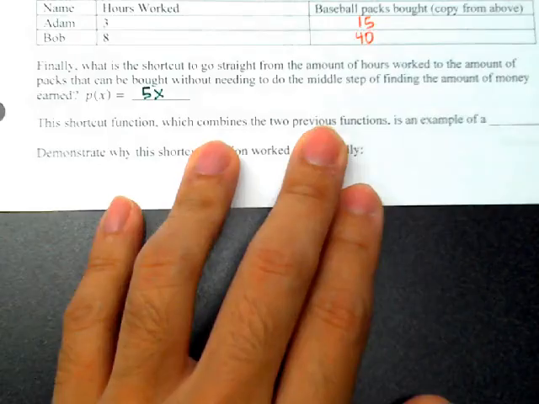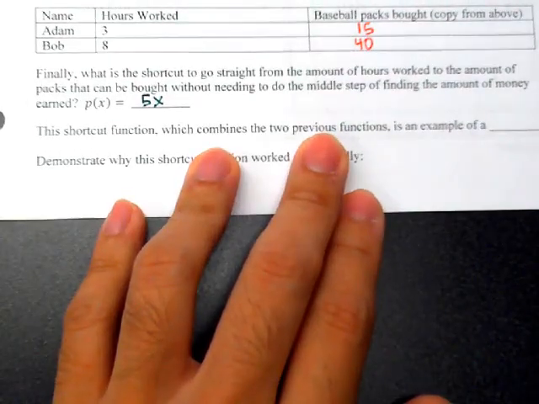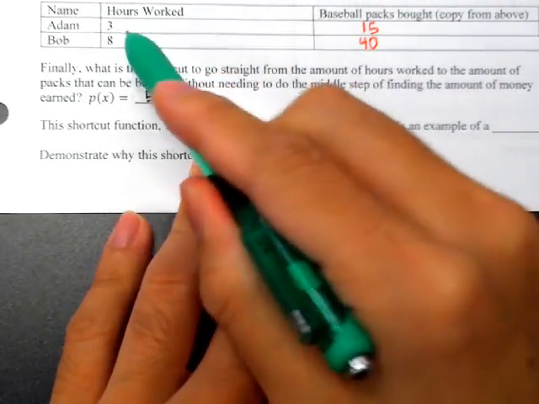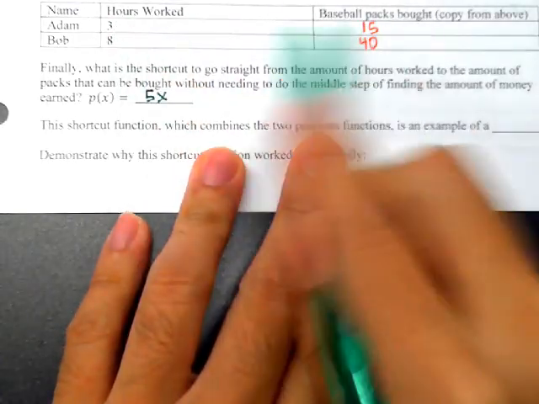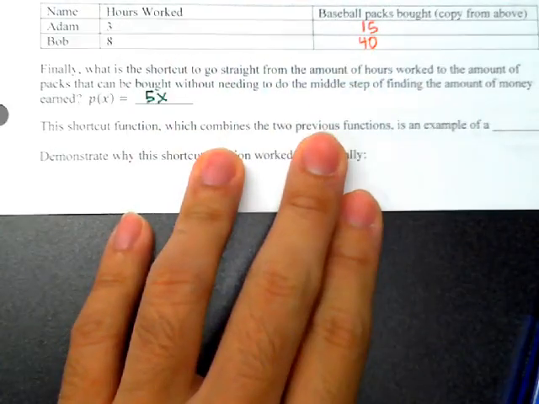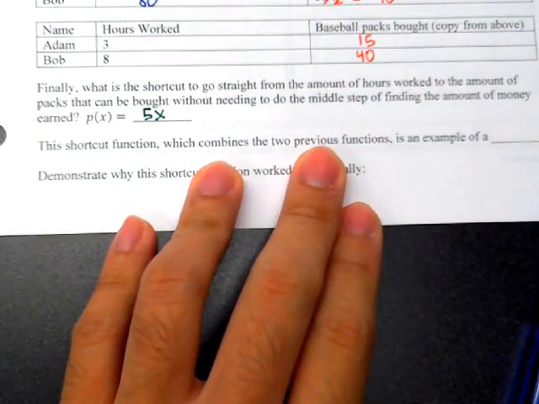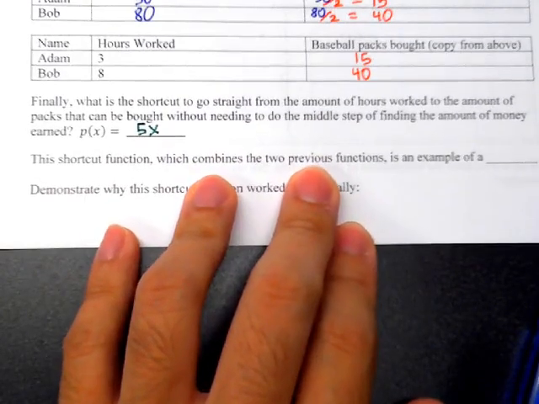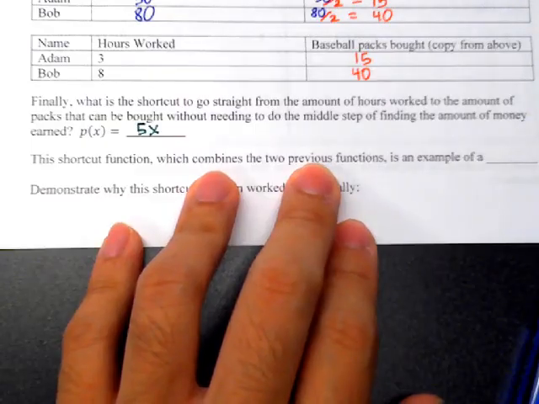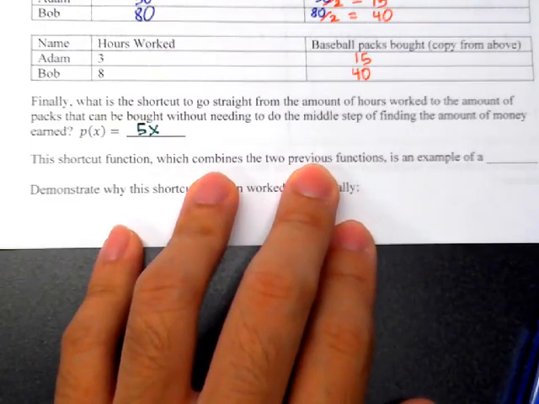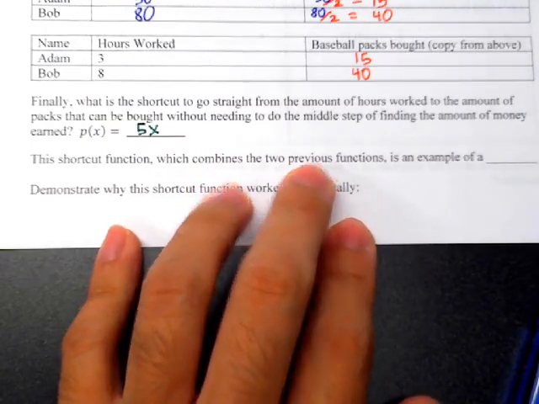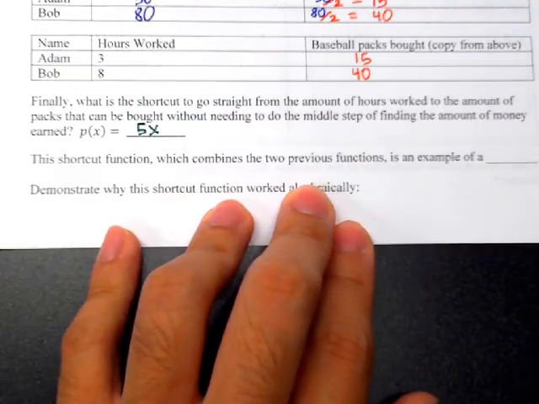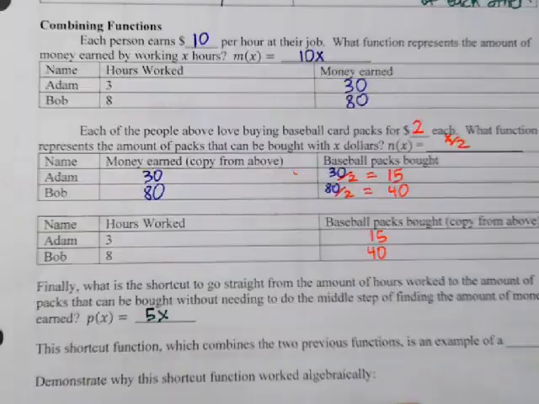So yeah, 3 times 5 is 15, 8 times 5 is 40. So instead of doing a 2-step calculation, we can now do it in just 1 step. Just to illustrate this, let's pretend there was a third person, Carla, ABC.